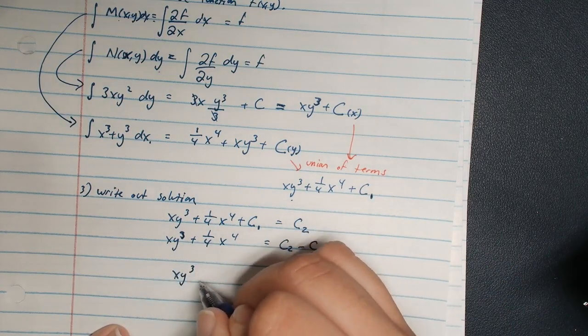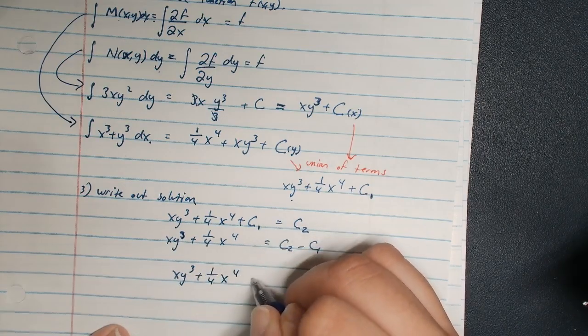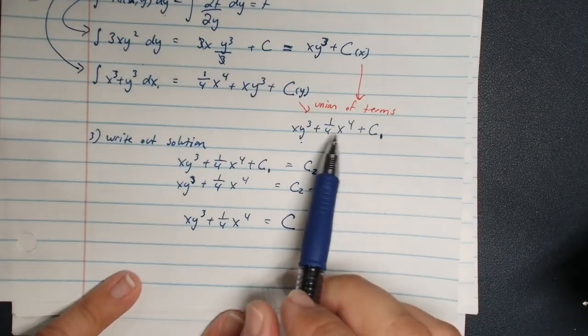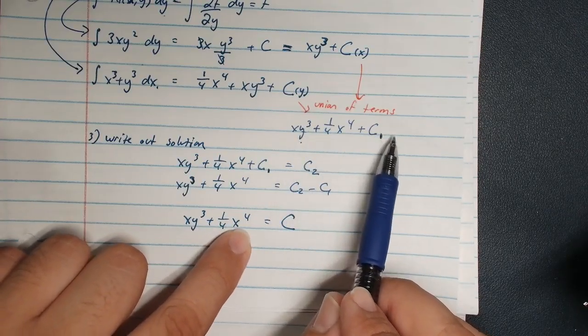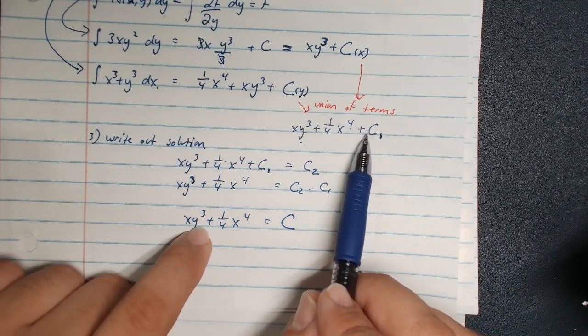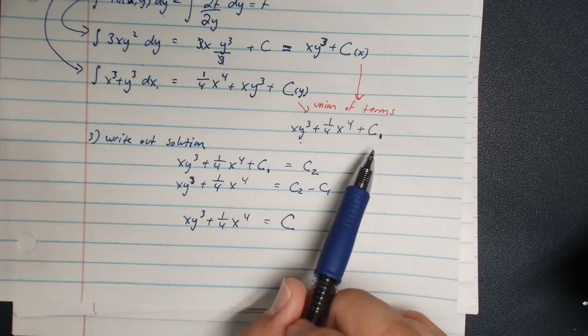So in the end, I get xy cubed plus 1/4 x to the fourth plus a constant. Most people, once they get this, will just jump directly to say, okay, let me write down everything but the constant, and then I'll have the constant on the other side. If you just jump directly from this to this, that's fine. But here I'm trying not to gloss over any steps. Here's what's happening step by step.